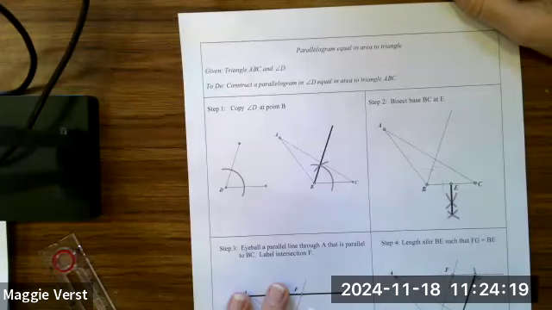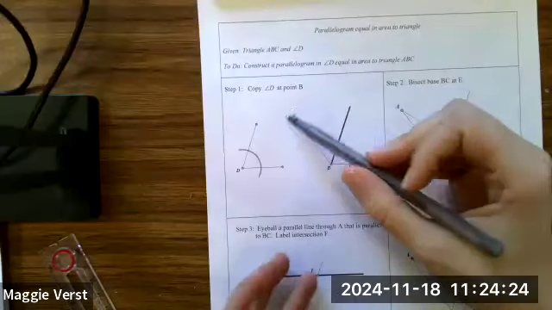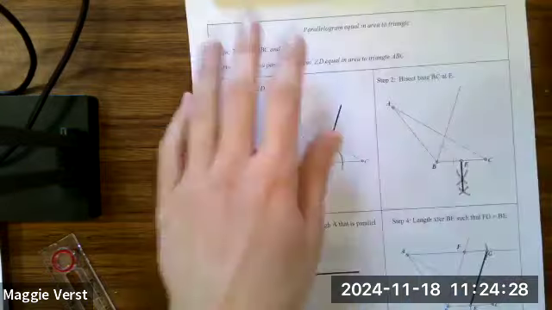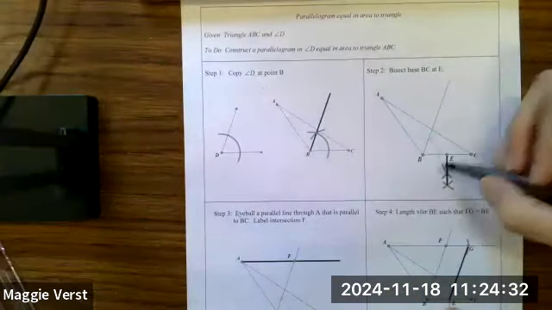Do parallelogram equal an area to triangle. So again, if I give you an angle, you need to copy that angle so that that angle is in the parallelogram. And the reason, if you notice here, it says bisect base BC.